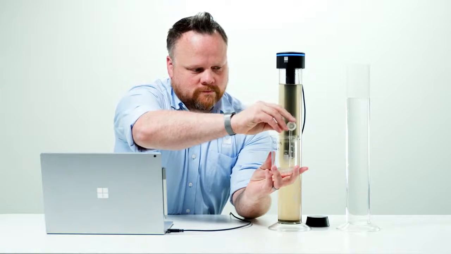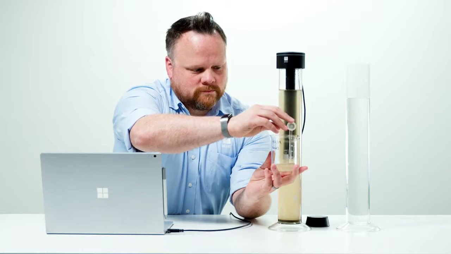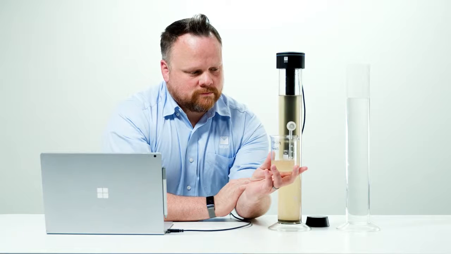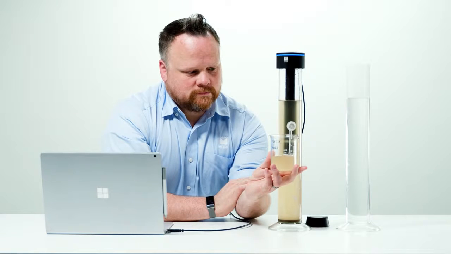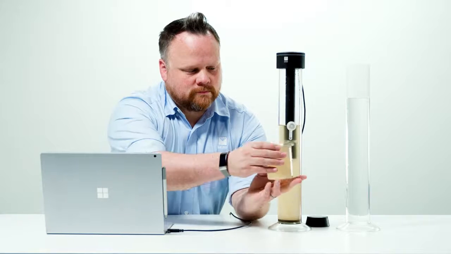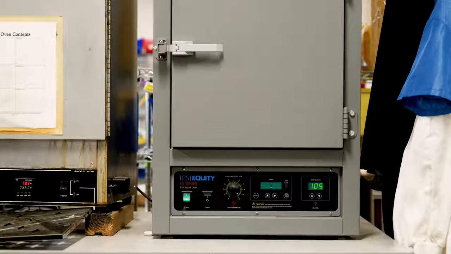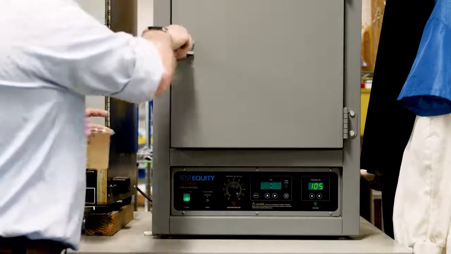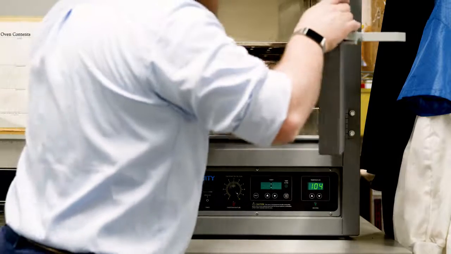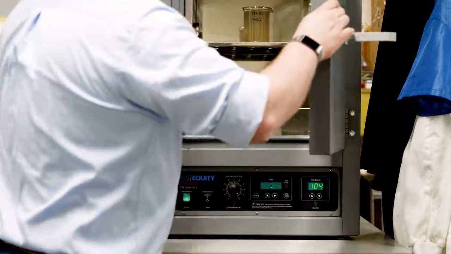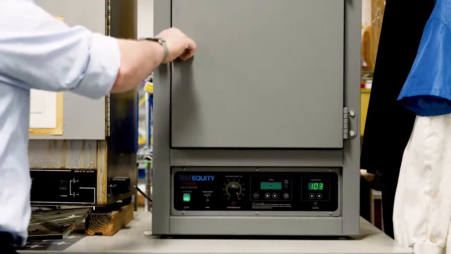Between 2 to 3 hours after the start of sedimentation, hold the sample beaker under the outlet opening, open the valve, and collect the draining suspension. Draining usually occurs within 10 seconds after opening the valve. When draining is complete, close the valve again. Place the beaker with the drained suspension in the drying oven. Dry at 105 degrees Celsius until the weight stops changing, usually overnight.